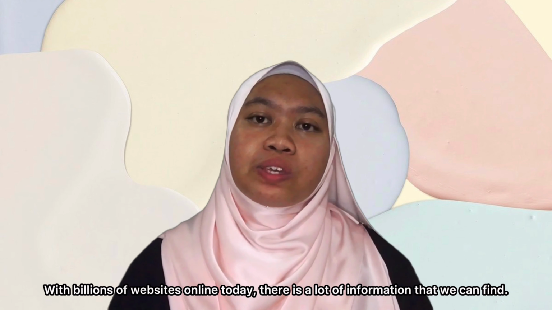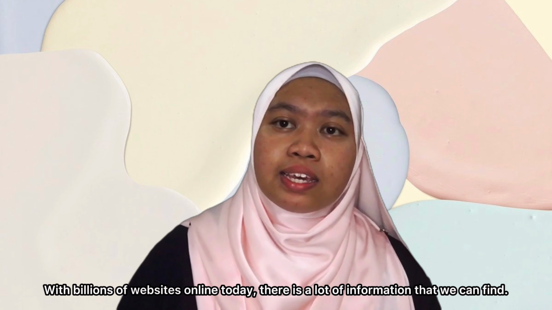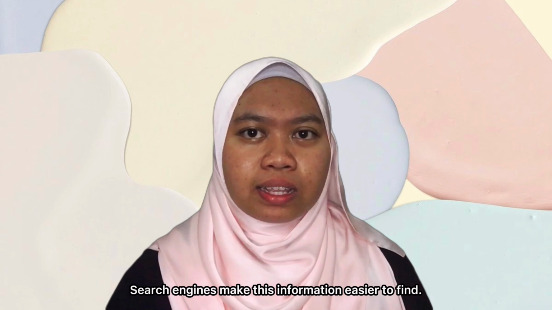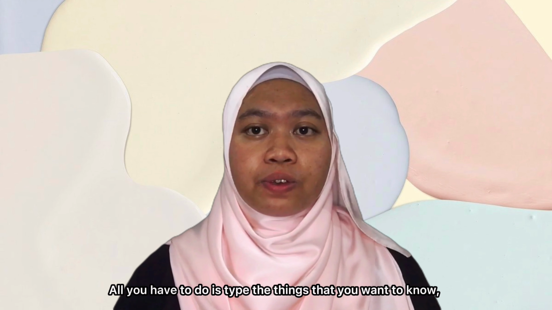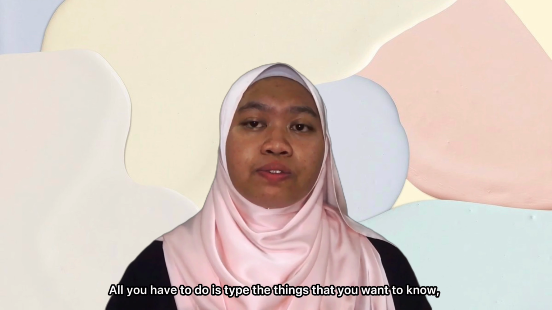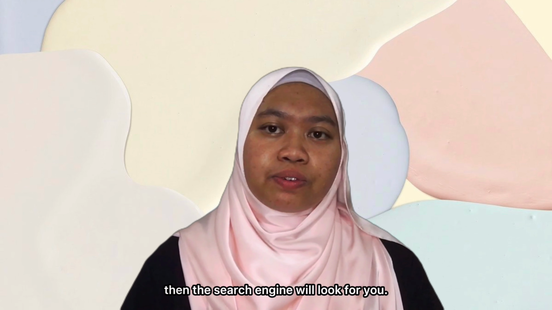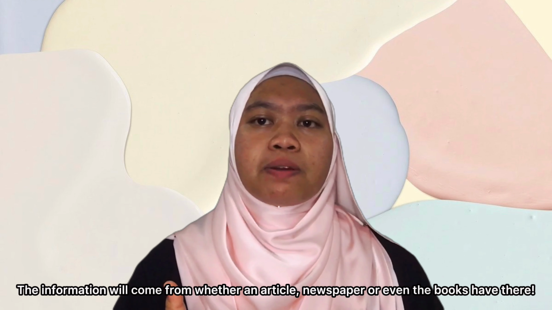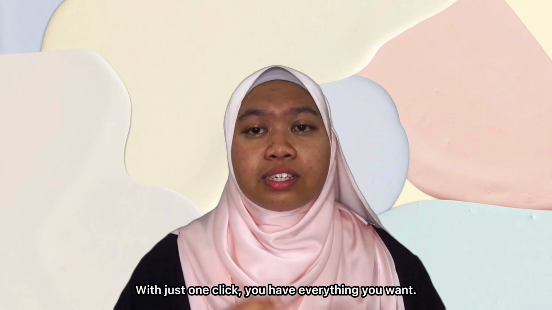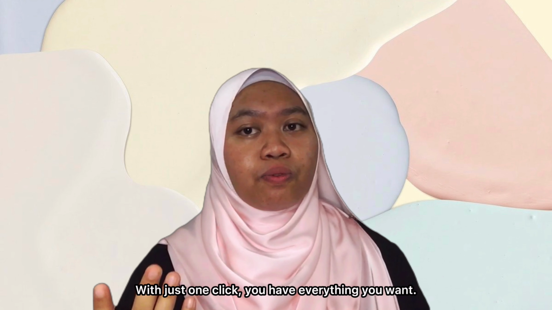With billions of websites online today, there is a lot of information that we can find. Search engines make this information easier to find. All you have to do is type things that you want to know, then the search engine will look for you. The information will come from an article, newspaper, or even the books out there. With just one click, you have everything you want. For example, for the subject English, if you want to know the synonym of a word, you can search there, or even the meaning of the words, you can search there too.